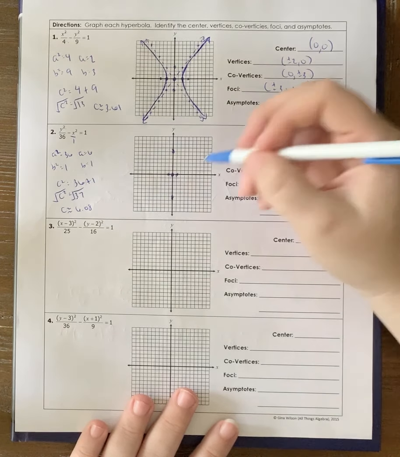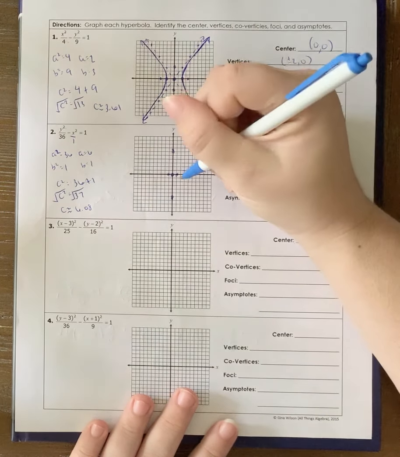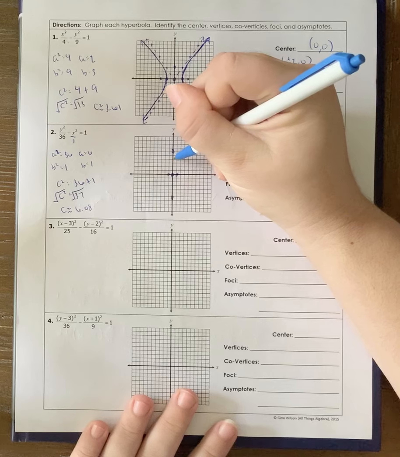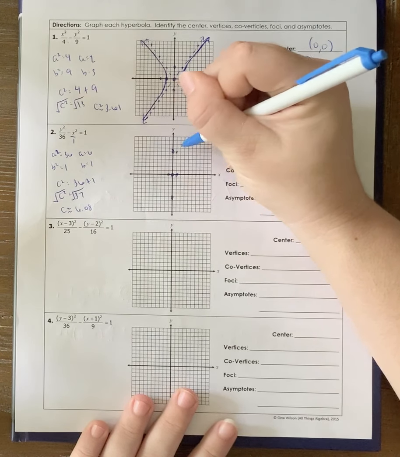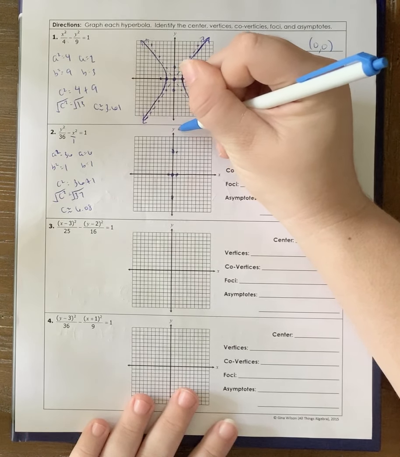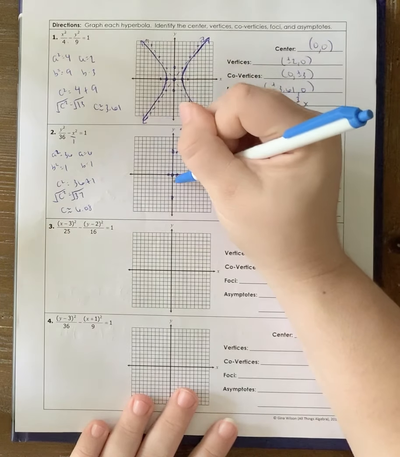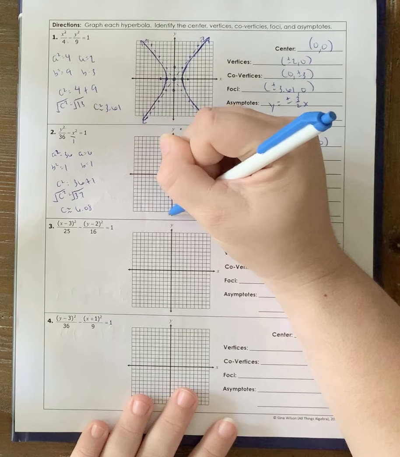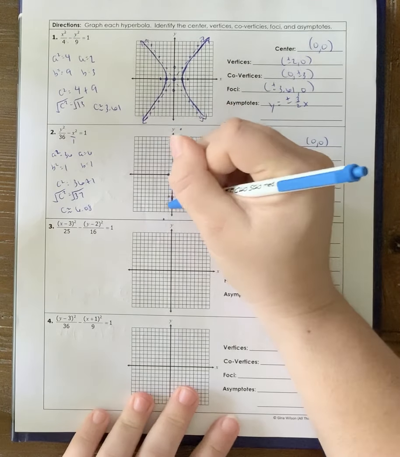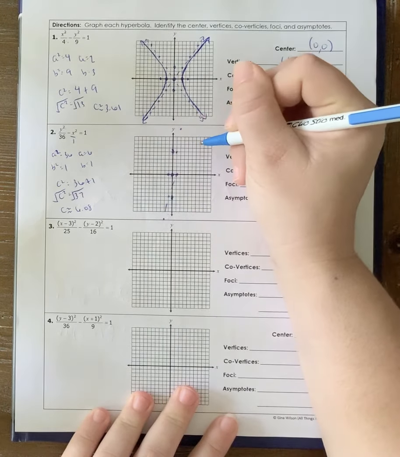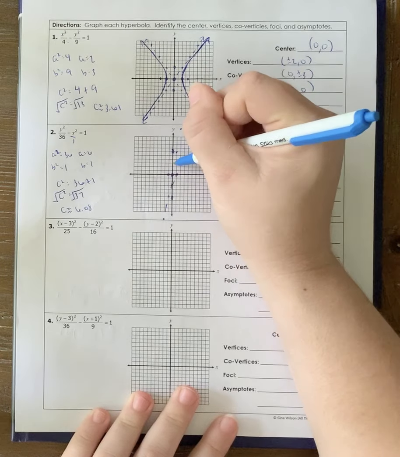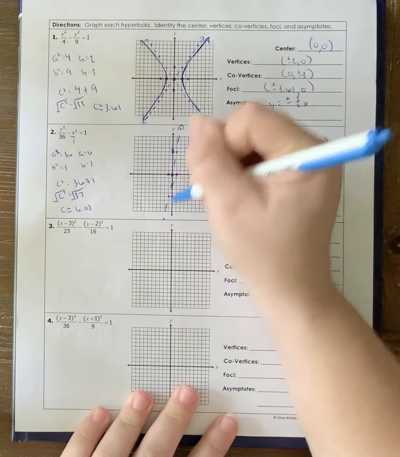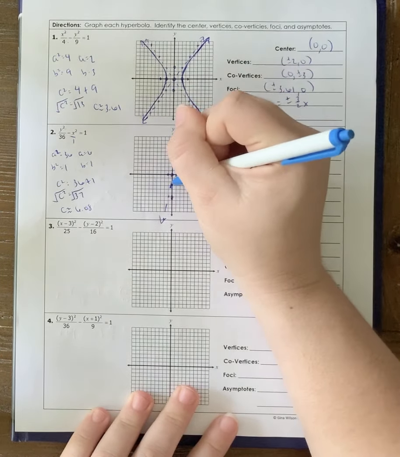So we want to draw those dotted lines for our asymptotes. So we have 1, 2, 3, 4, 5, 6, 1. Like that. Okay, so our, whoa, that's the wrong line. Our dotted lines are gonna look like this, right here.